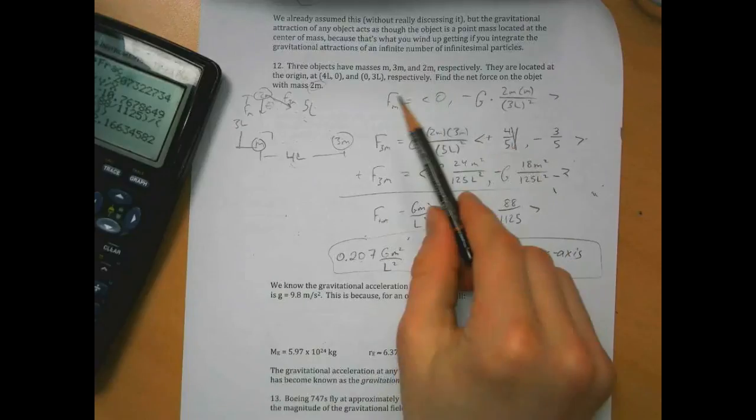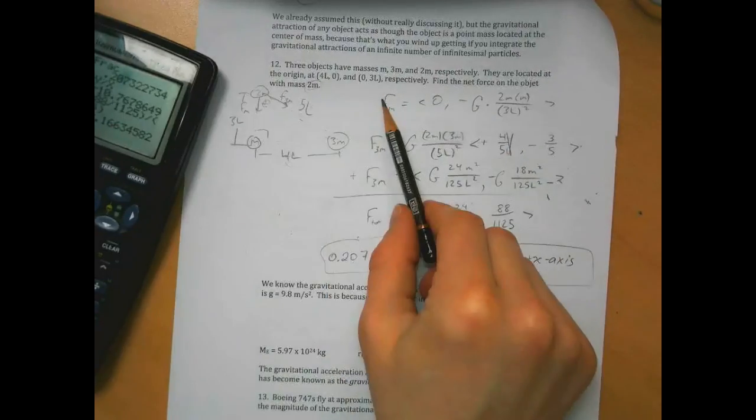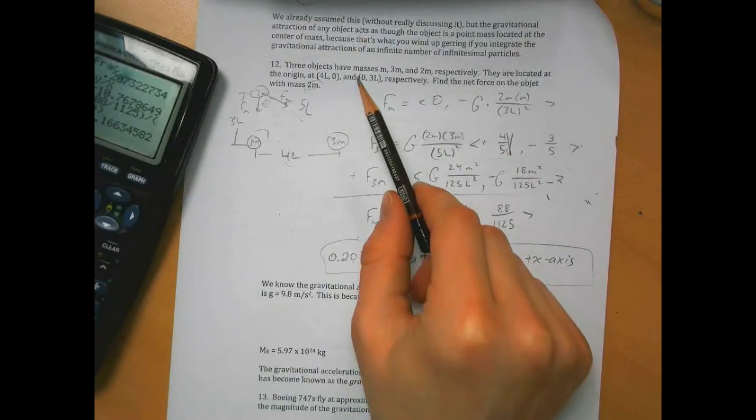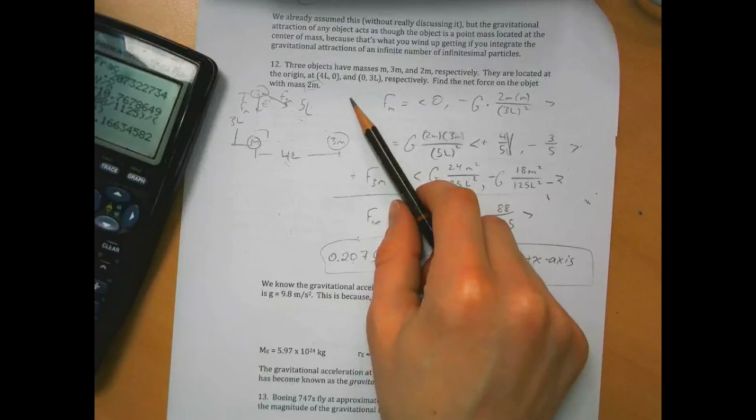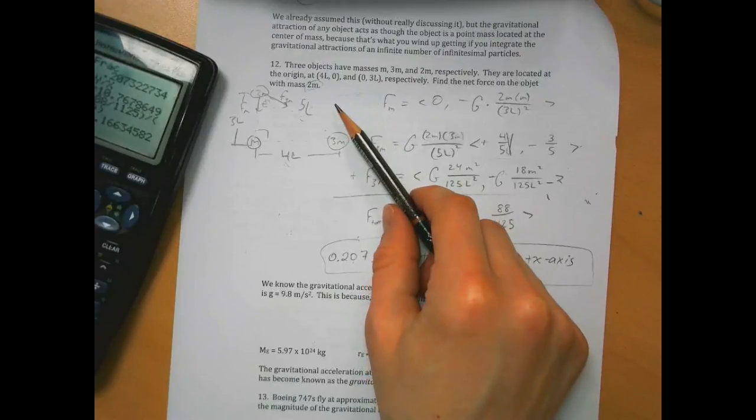Now, if these were numbers, it is difficult to punch into your calculator because there are a lot of numbers with powers of 10 that you're multiplying and then adding. So be careful.